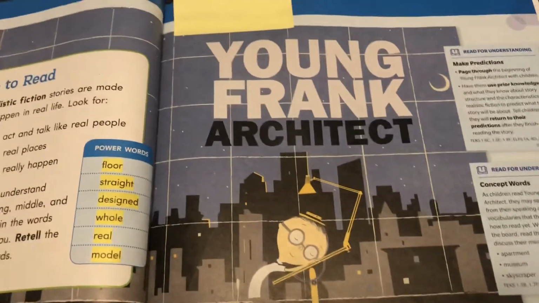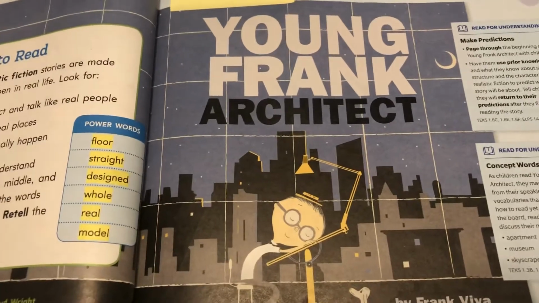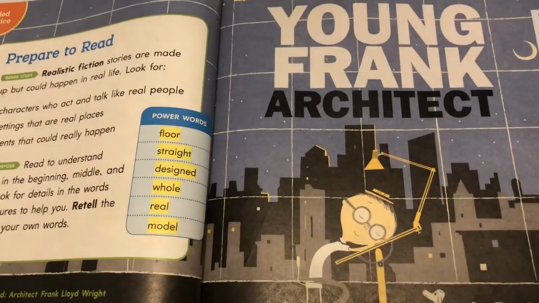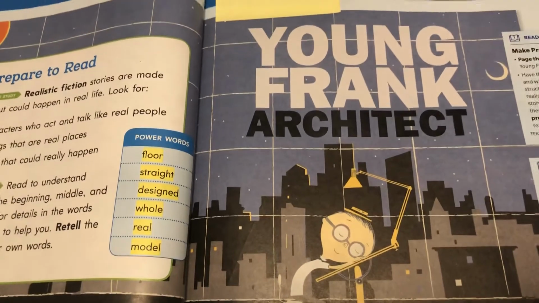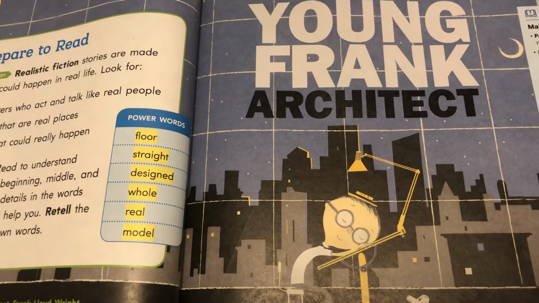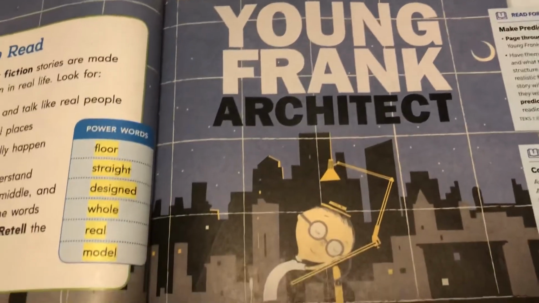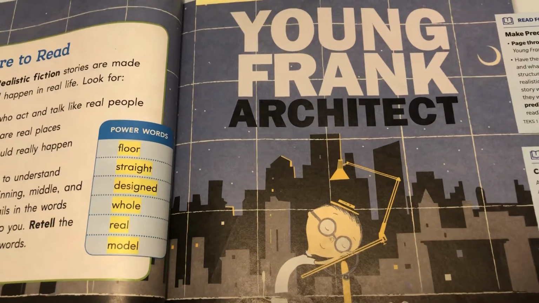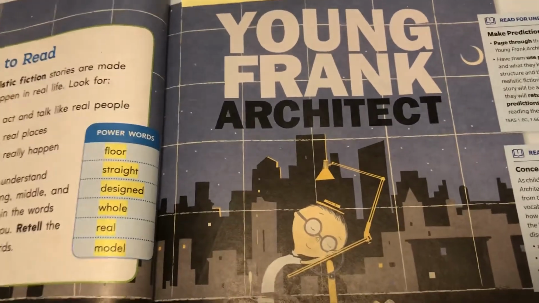So we're gonna go ahead and start reading. And on Friday, you have a test over this story. It's 3 questions. So I want you to really listen to this story, and you can listen to it more than once. In fact, I suggest doing that so that you're prepared for your test on Friday, because it will get sent to me by a picture and I'm going to grade it, okay?